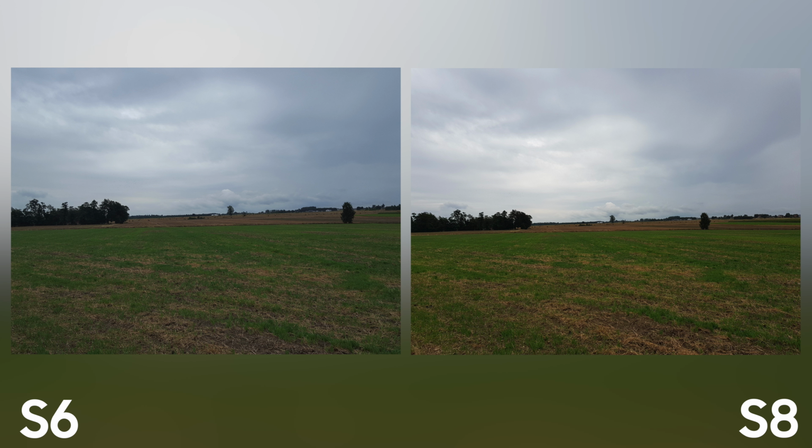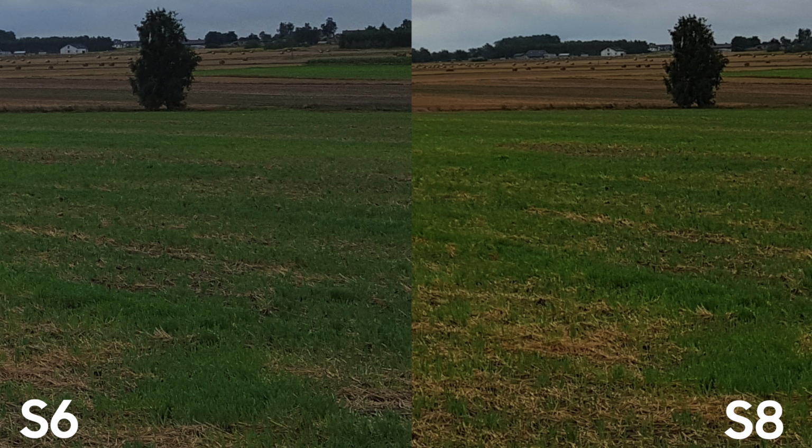In this particular photo, performance was very close. The sky is brighter on the S8 and the grass area has more punchy colors compared to the S6 picture. I do think the S6 photo is more natural looking. In the crop, sharpness is on the same level.